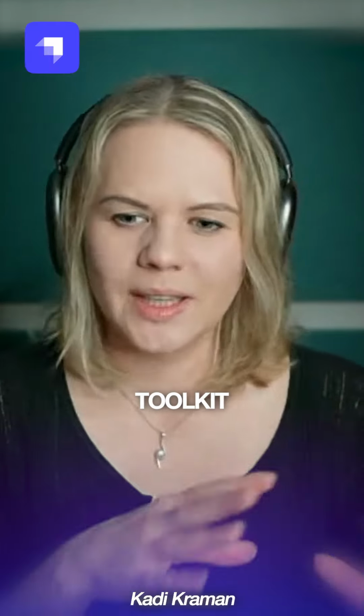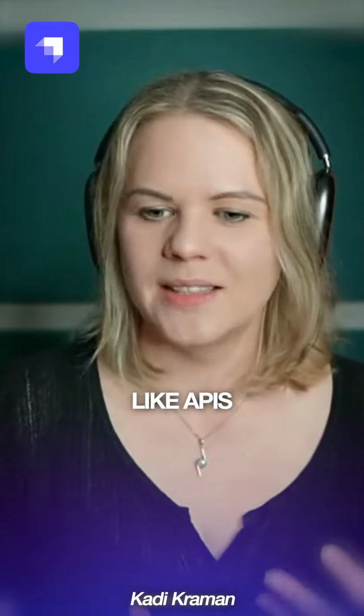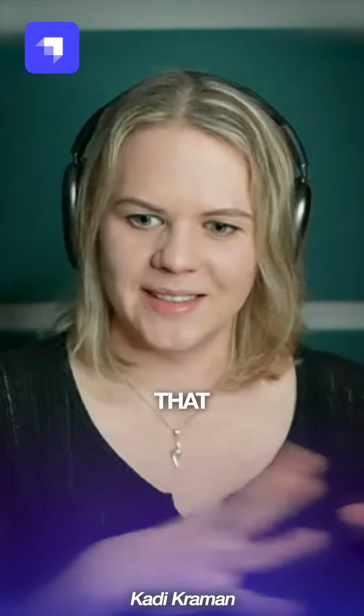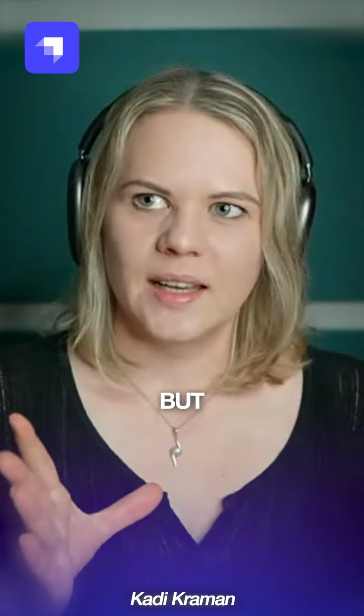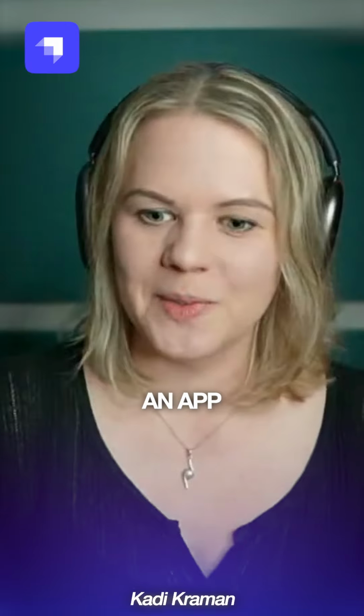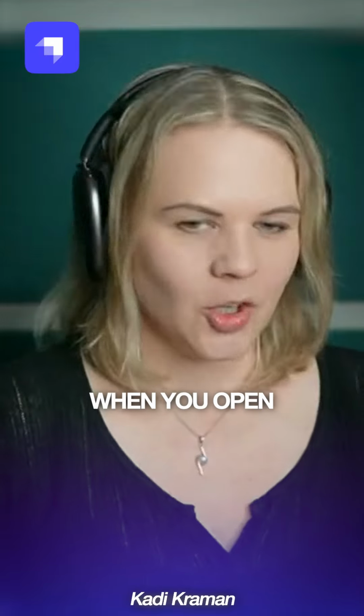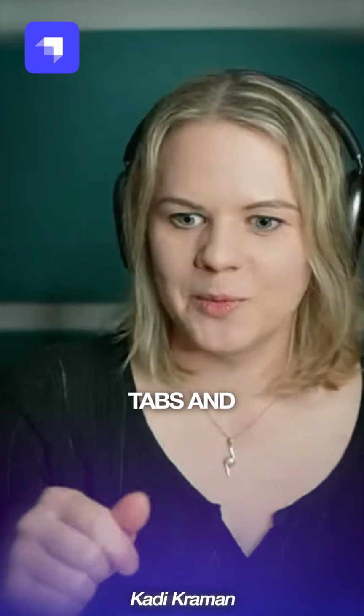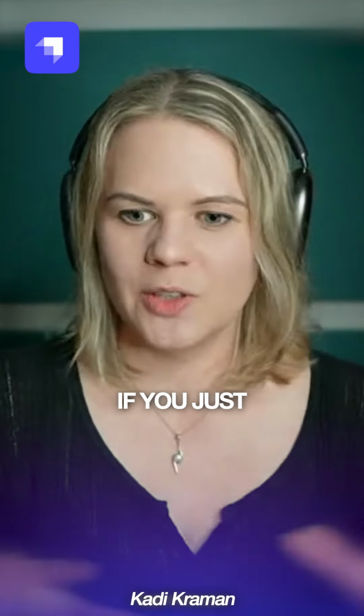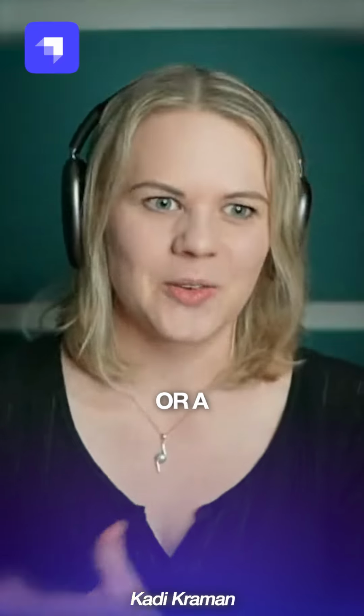So React Native itself is like this toolkit of APIs and a bunch of things that come with React Native, but it doesn't build the framework for actually building an app. So for example, React Native doesn't come with a navigation system. When you open an app, you have bottom tabs and you can navigate between them. If you just use React Native on its own, it doesn't have that built in. So even for something as simple as that, you would need a framework or a separate library.